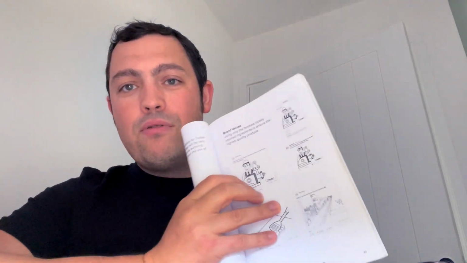It's like I can almost remember what I wrote 5 years ago. And I know it is in here because I saw the artwork the other day. There we go, brand values. So this is about using only the freshest, locally sourced ingredients to ensure the highest quality produce.